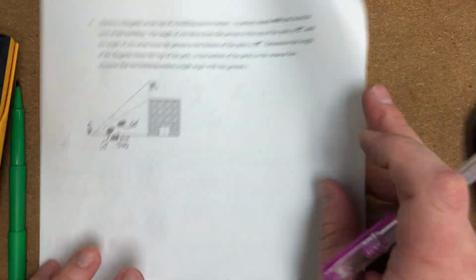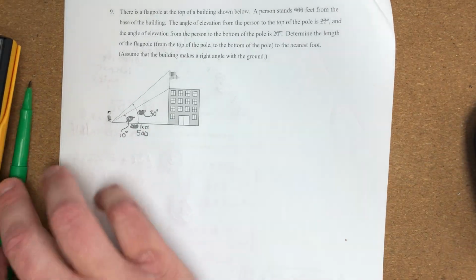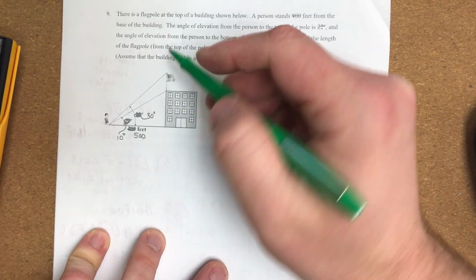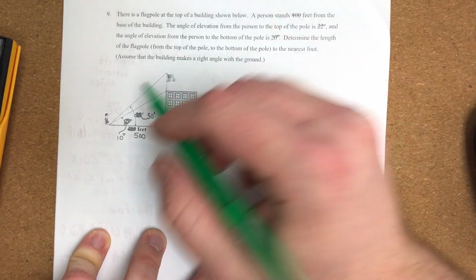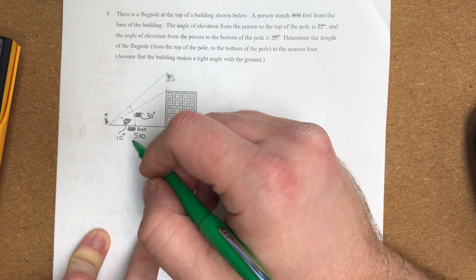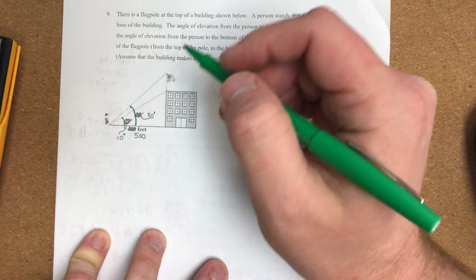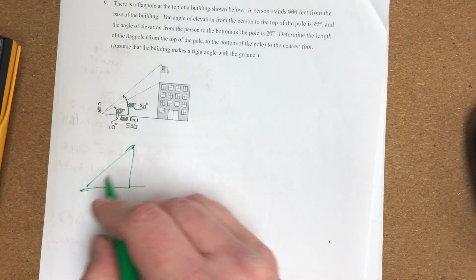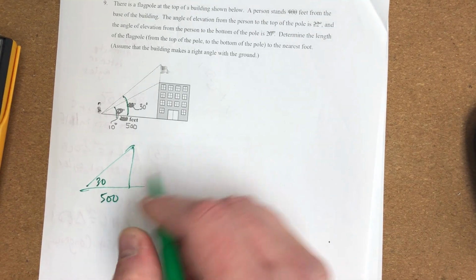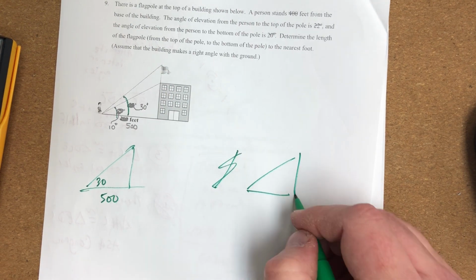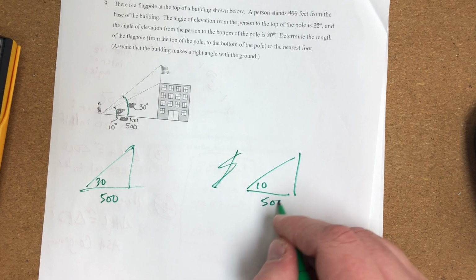Final round. All right, so we got a dude, we got a flagpole, and he's 500 feet away, totally different. This is a 10-degree angle here, this is a 30-degree angle here. So this really is just two different triangles. So we got a 30 with 500, and we got a 10 with 500.